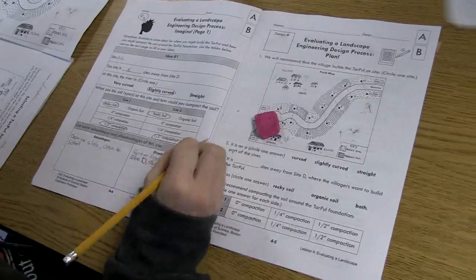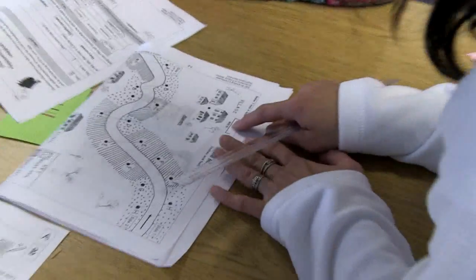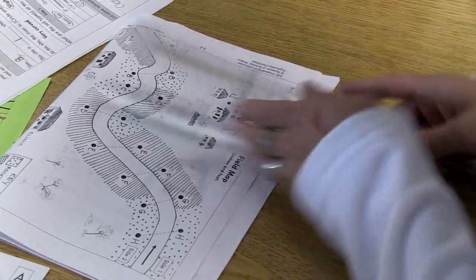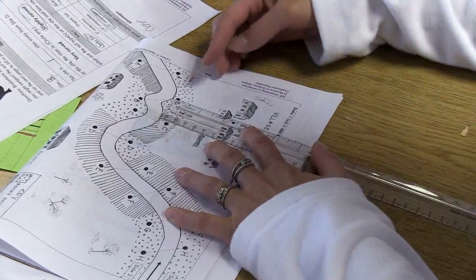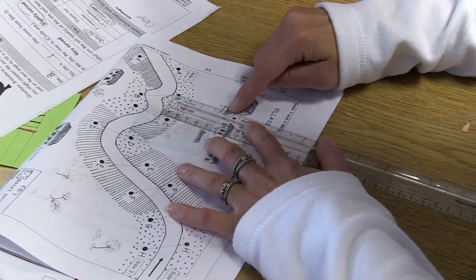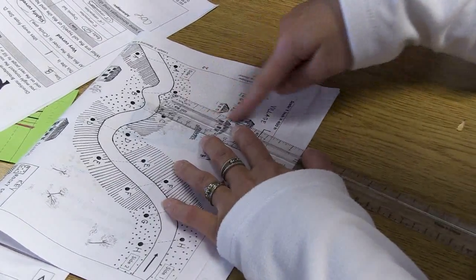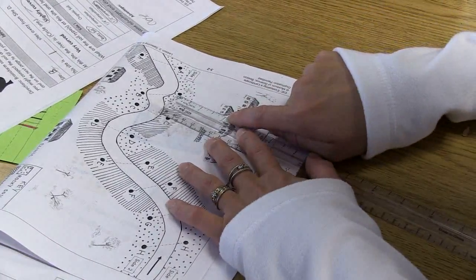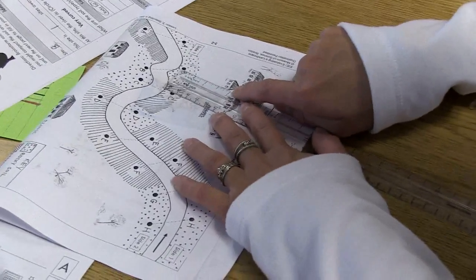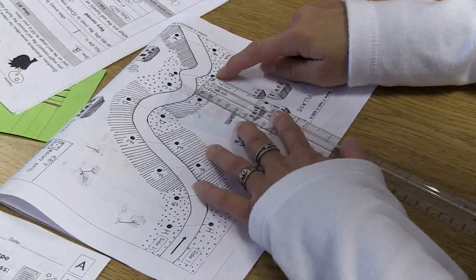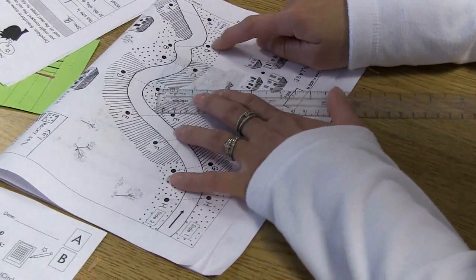Where is B? Okay, this map has a scale of 1 inch is 400 feet. So if I can measure, like, okay, so this B spot, how many feet about is it away from the village? How many inches is it away? 2. So 2 inches, each inch is 400 feet. So how many feet? 800 feet. 800 feet, okay.